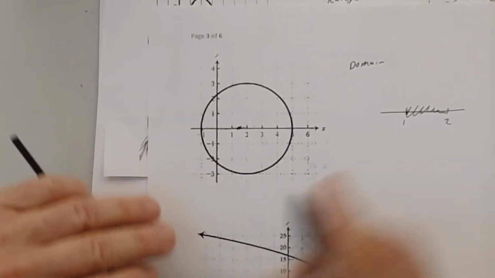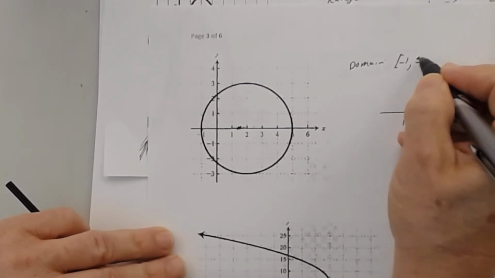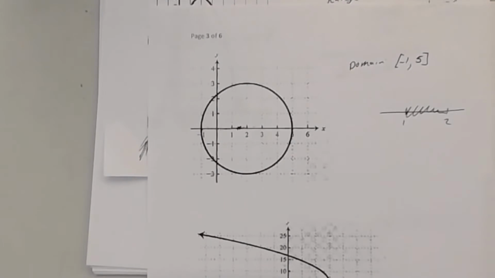So as an interval, you're going to say bracket negative 1 comma all the way to what? 5, with a bracket. That's your domain. Bracket -1 to 5. And how many numbers are in there? An infinite number. That's why you can't list them finitely like you did the set of five ordered pairs we did earlier.